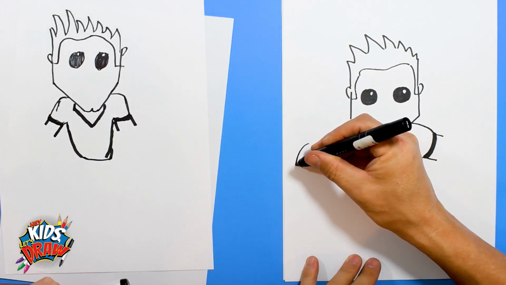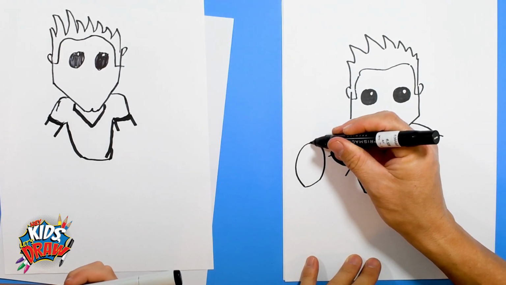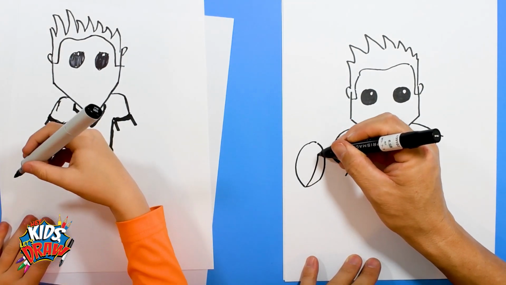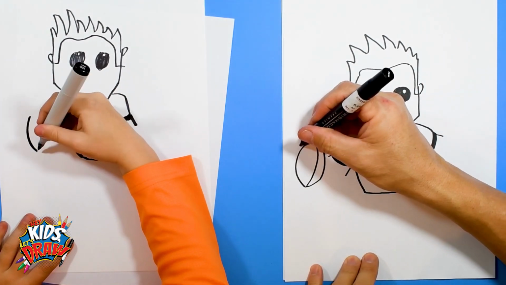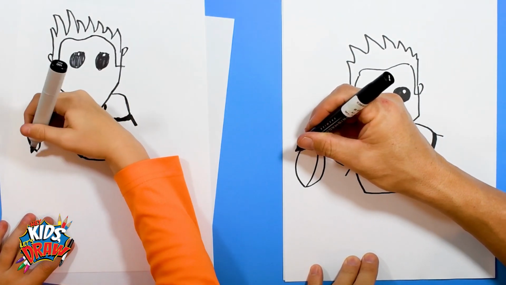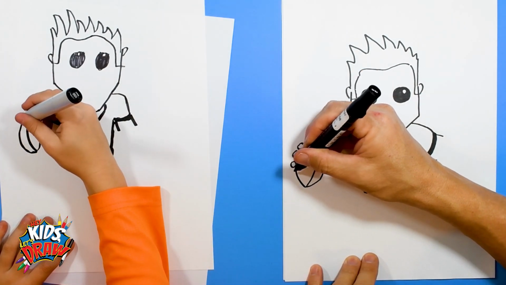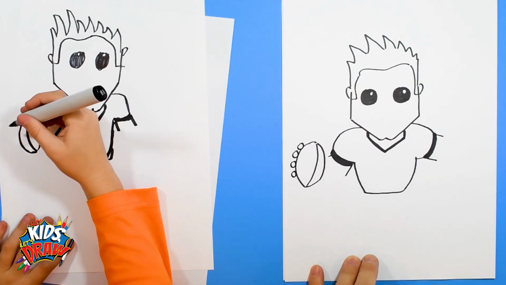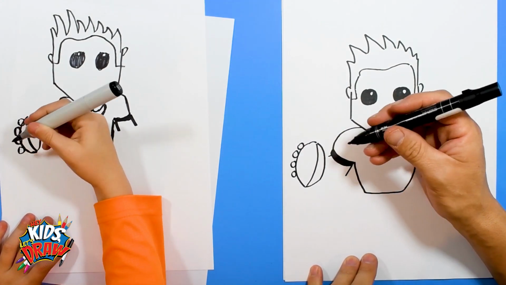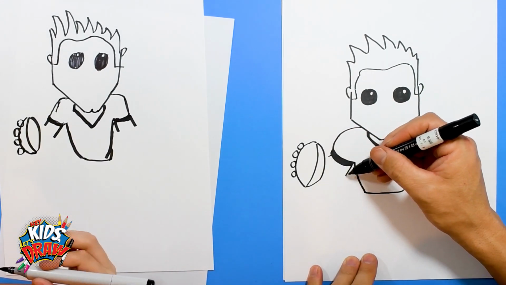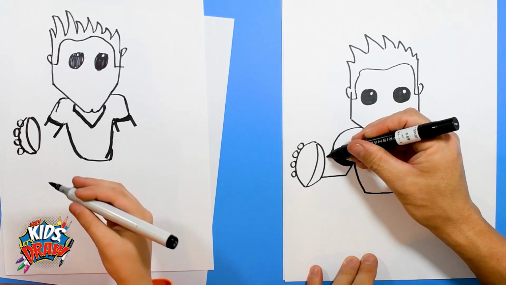He's holding this big football, kind of an egg shape, football shape. His fingers will be holding on. There's 1 finger, 2 finger, 3 finger, and 4. Nice. And now his elbow is going to connect into this football right here. So come straight over, connect.